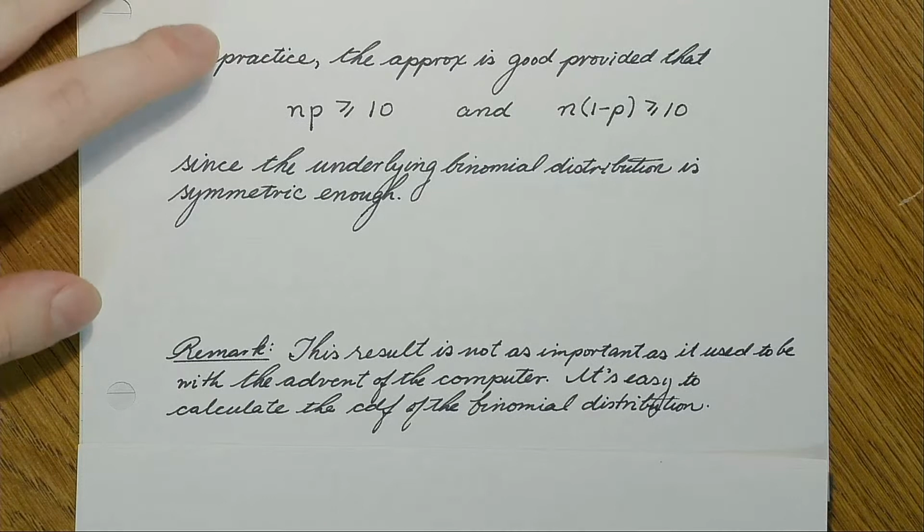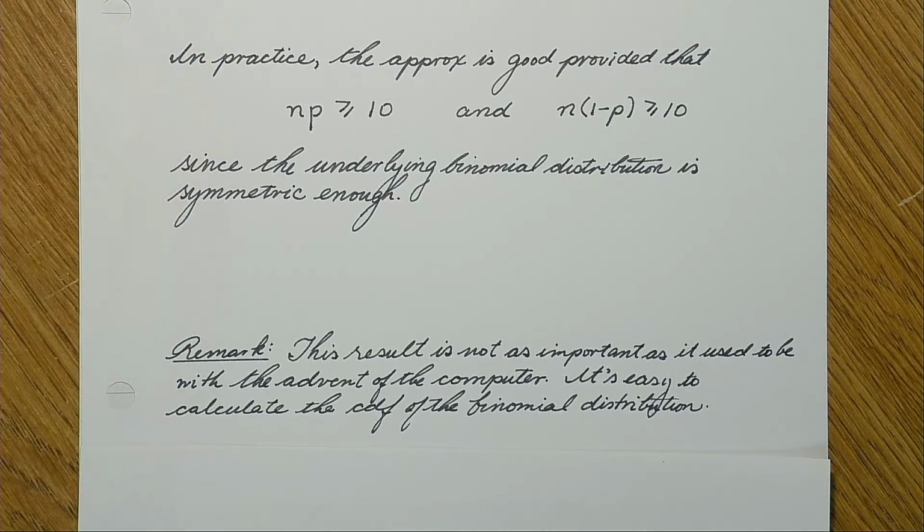So just as a small remark, the result is not as important as it used to be. And the reason for that is because we have calculators now. It's very easy now to calculate the CDF of the binomial distribution using, say, Excel or MATLAB or any programming language of your choice.